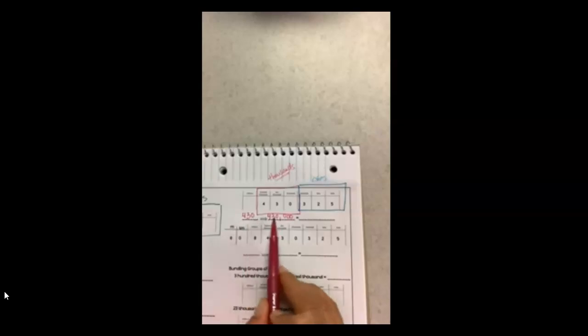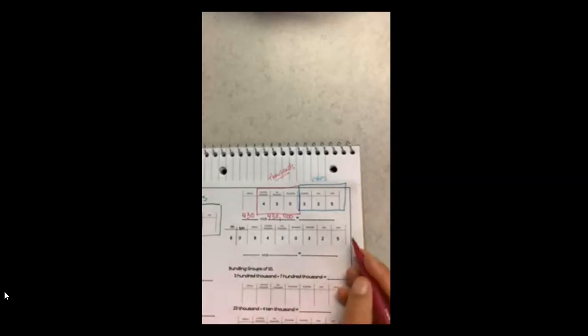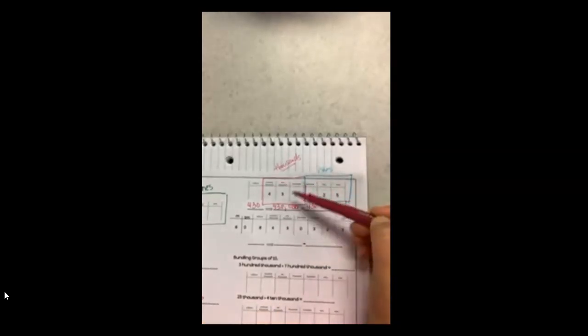So that number is 430,000. Okay? Or if I put it back in unit form, that would be 430 thousands. Okay? Because how many thousands do I have? 430. Okay? Let's do our next one.